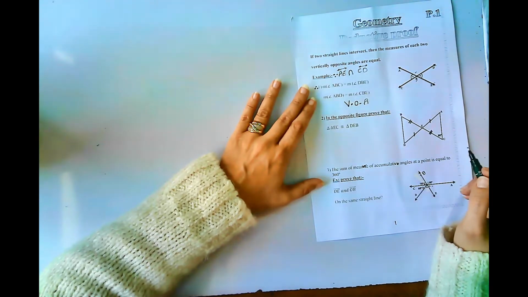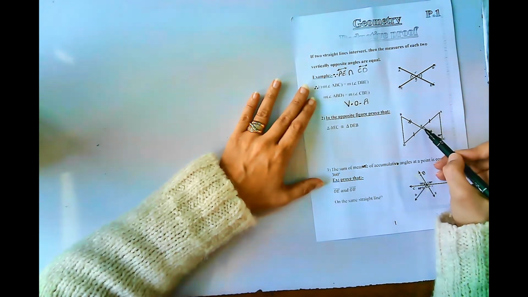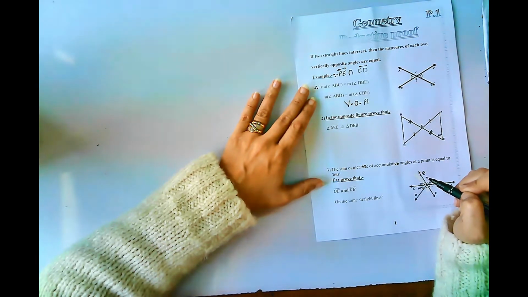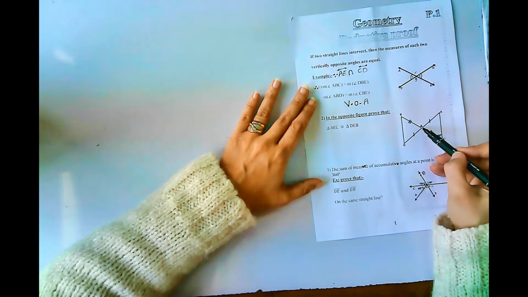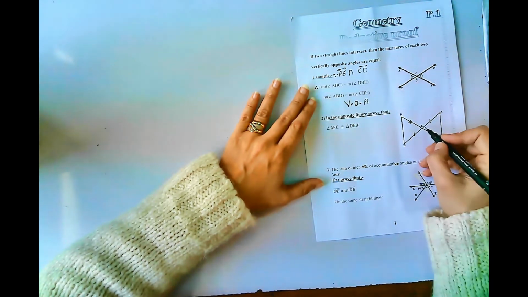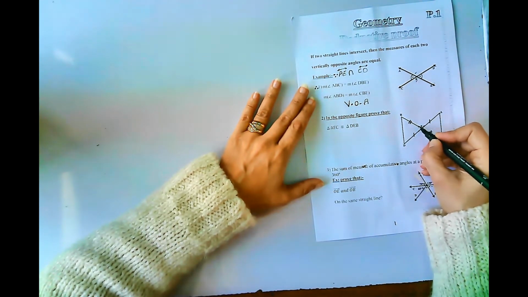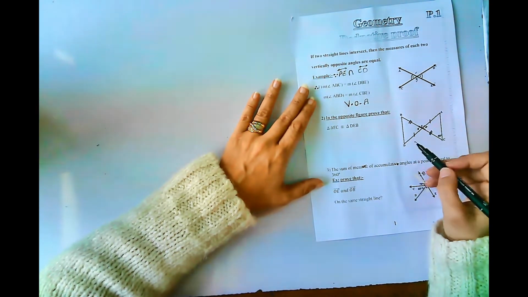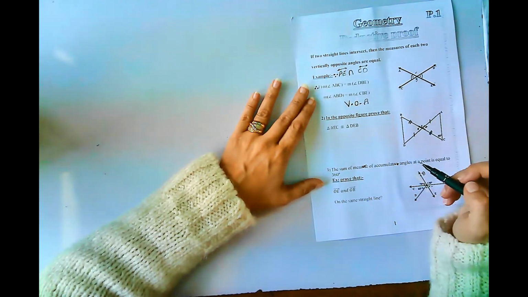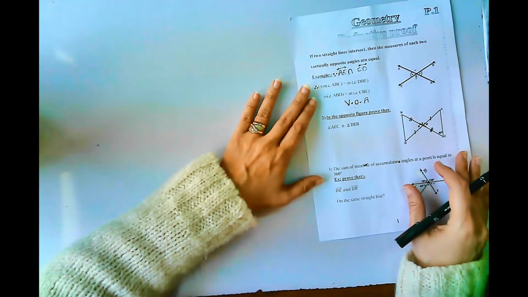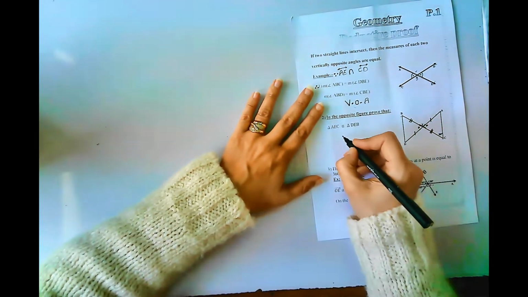We have AE equal DE and BE equal CE, and we have angle AEC equals angle DEB. Why? Yes, vertically opposite angles.